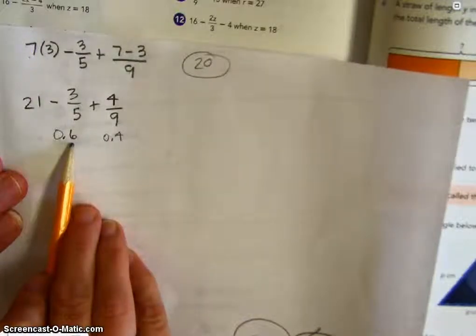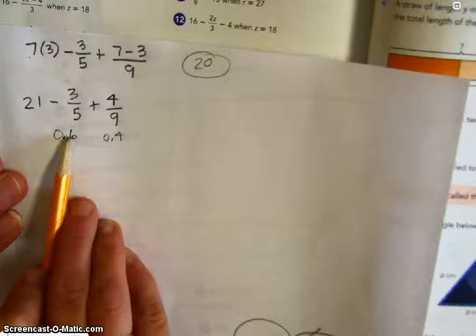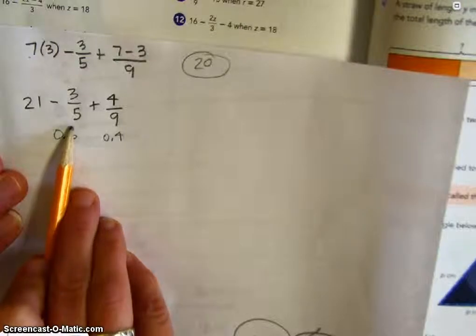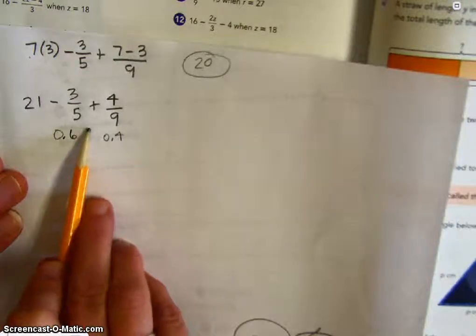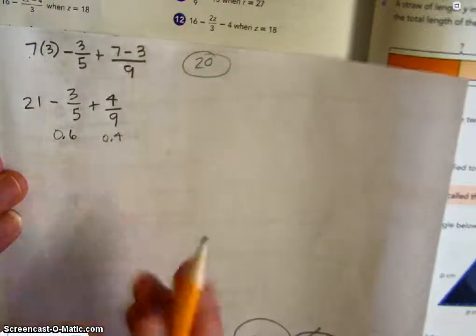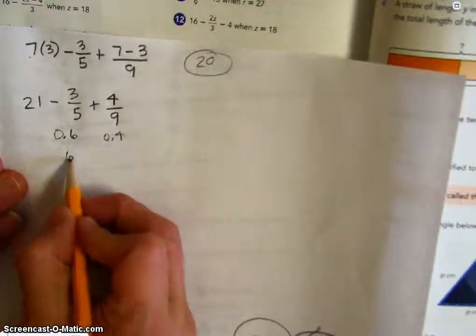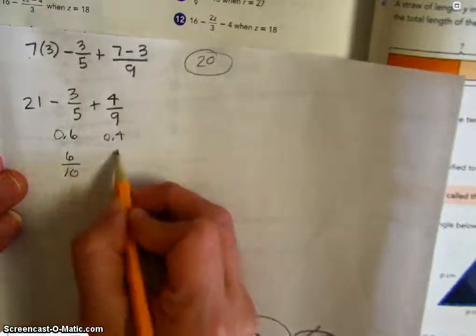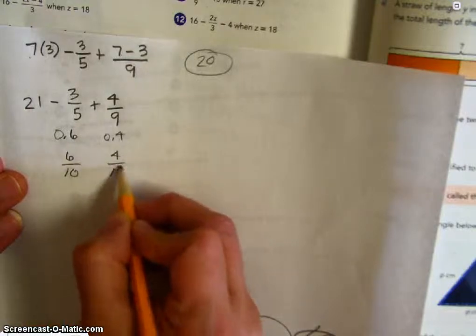Well, we know from our unit on decimals and fractions that in order to convert that, I need to figure out what place it is in. Is it in the tenths, the hundredths, the thousandths? Well, both of these are in the tenths place, so I can just write it as a fraction with 6 over 10, 4 over 10.